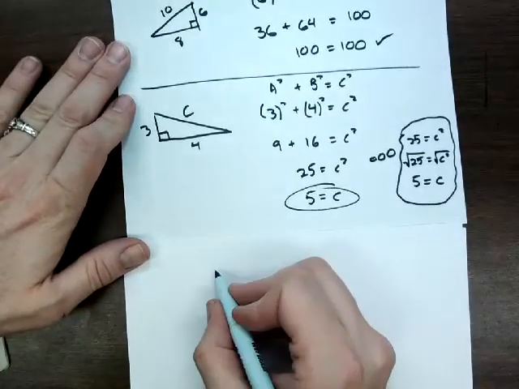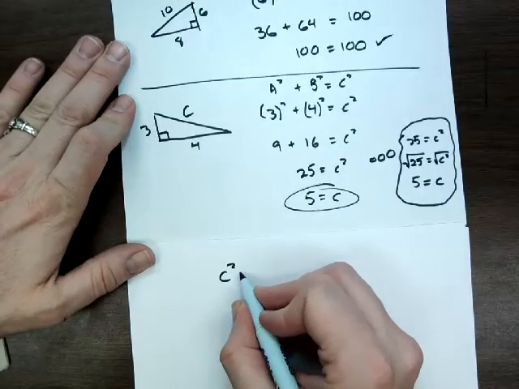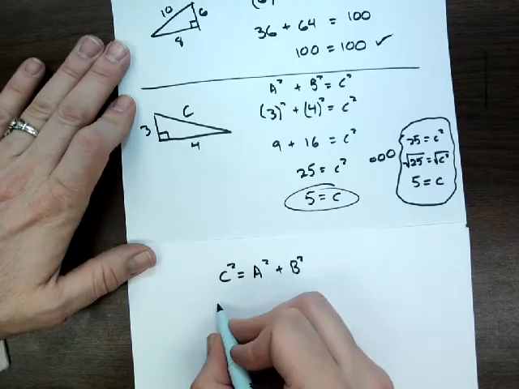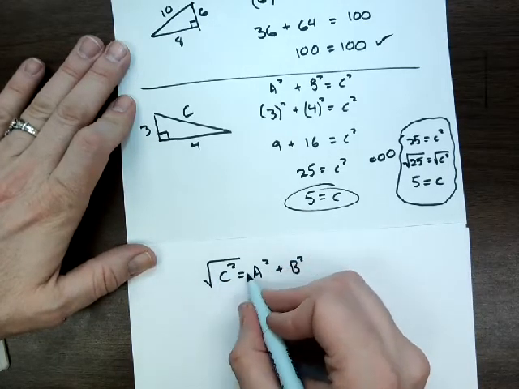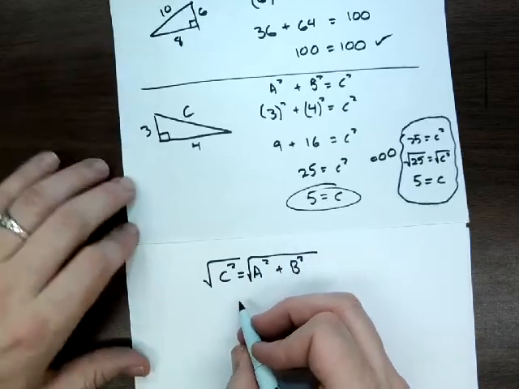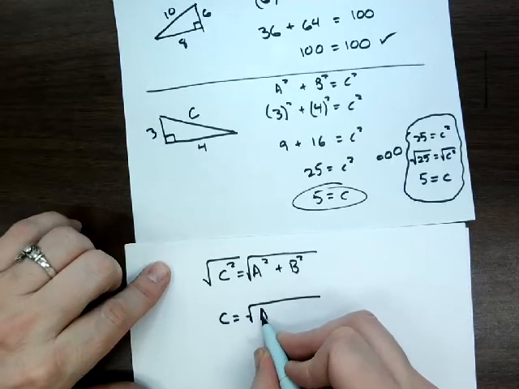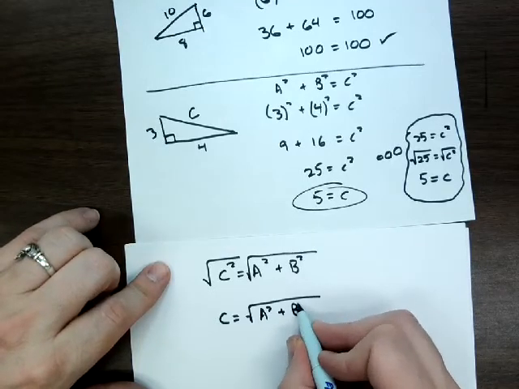Since c squared is equal to a squared plus b squared, if I take the square root of both sides, I would end up having my answer. So I could say c is equal to the square root of a squared plus b squared.